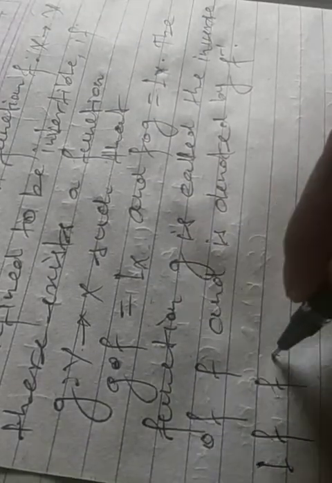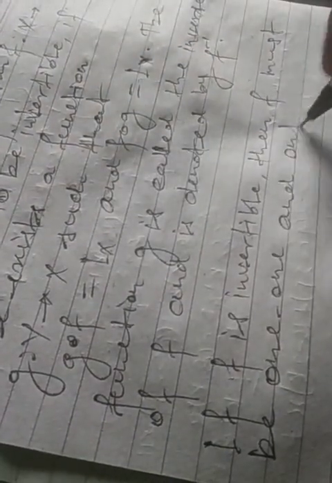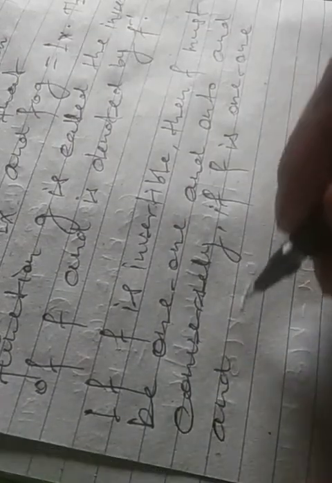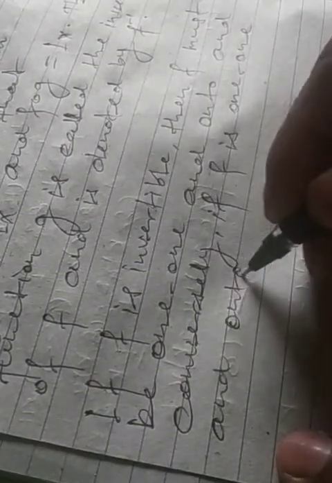Now we can say that if f is invertible, then f must be one-one and onto, and conversely, if f is one-one and onto, then f must be invertible.